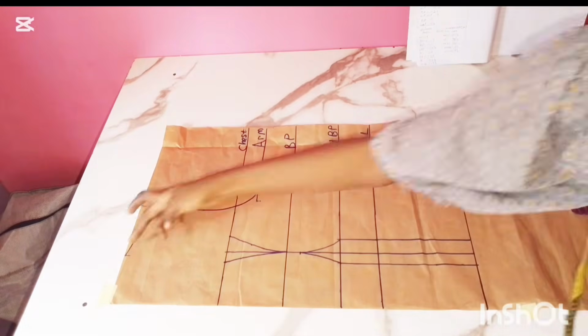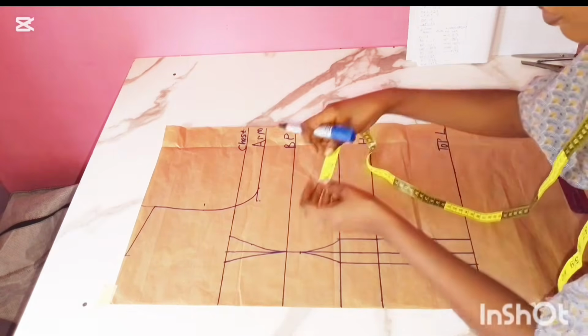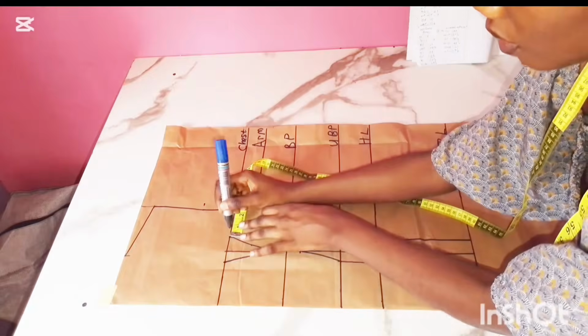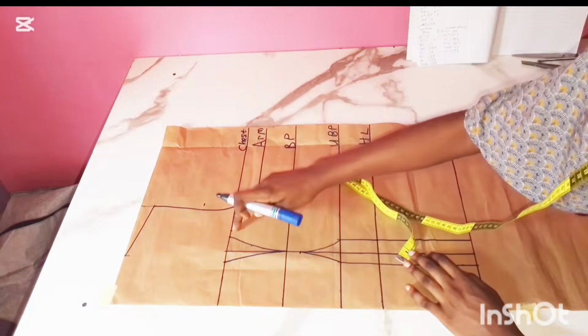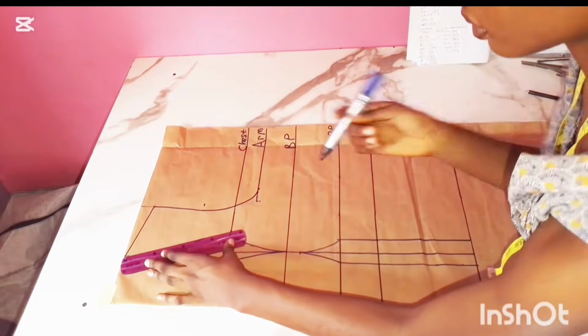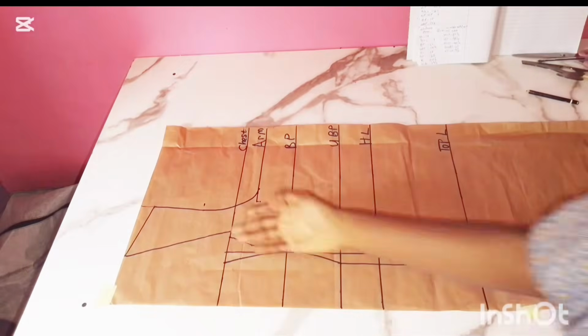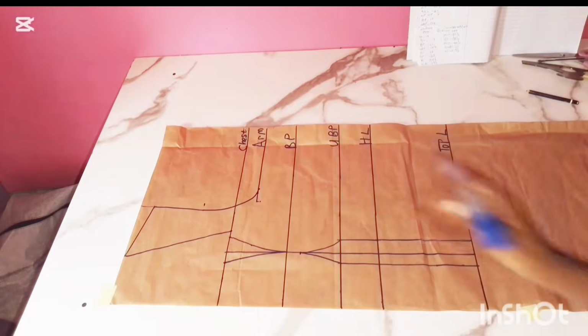Now it's time to create the queen Anne neckline. Now from the bust contour going to the side, we're going to come out by half inch. Just come out by half inch and use your straight ruler to connect that point to your neck width, like so. Now I know you guys are like, wow, so a queen Anne neckline is that easy? Yes, but we're not done.